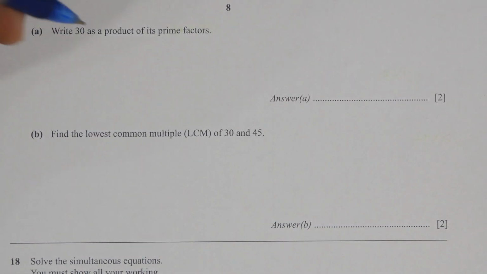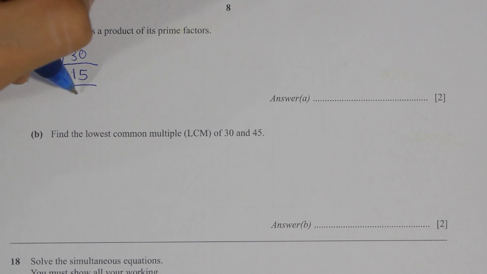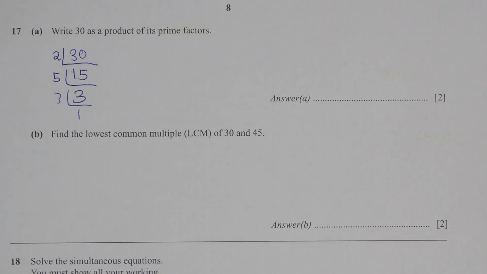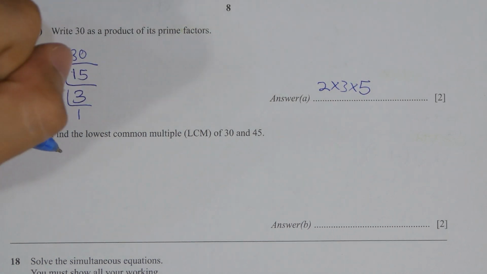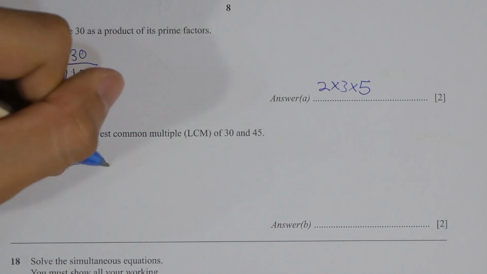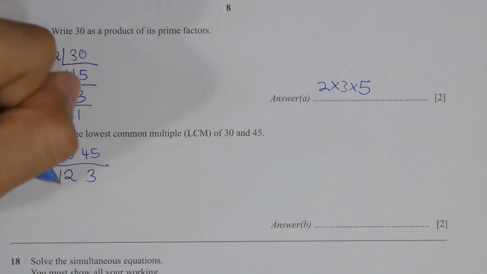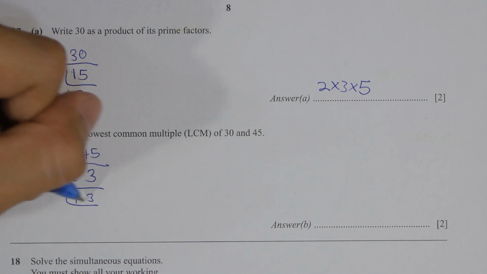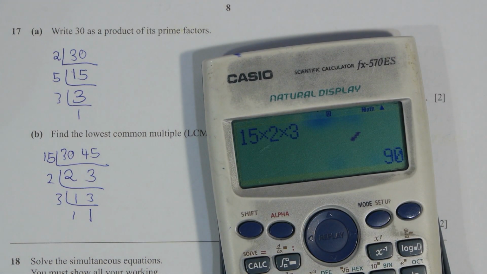Question 17, pretty straightforward. Just use prime numbers to do the factorizing. Then you will get 2 times 5 times 3 equals 30. And to find the LCM of 30 and 45, you can simply take 15 times 2 times 3, which is equivalent to 90.